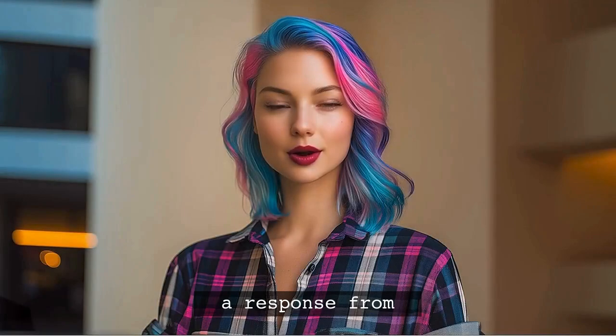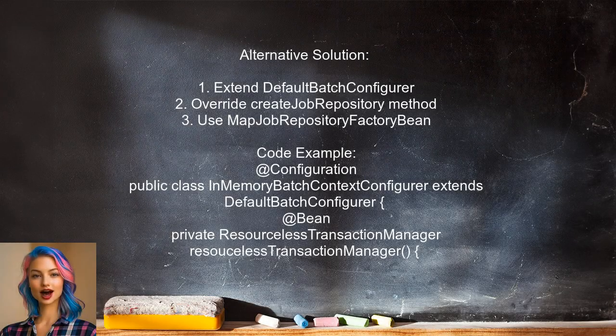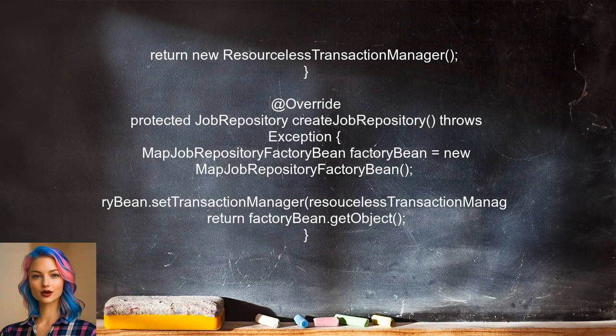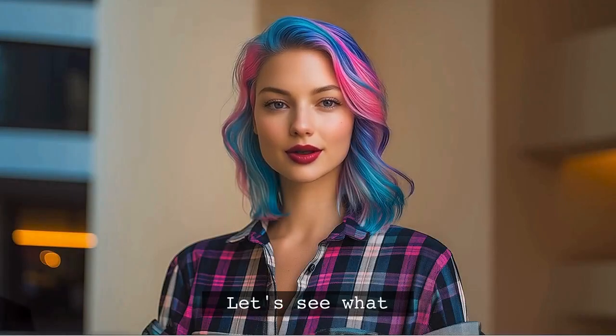Now let's see a response from a different user. An alternative approach suggests extending the default batch configurer when using Spring Boot and @EnableBatchProcessing. You would override the createJobRepository method to set up an in-memory job repository. That's all for that response. Let's see what someone else had to say.